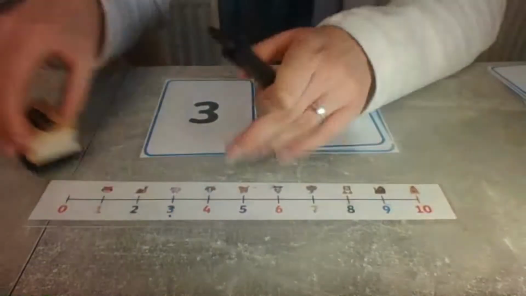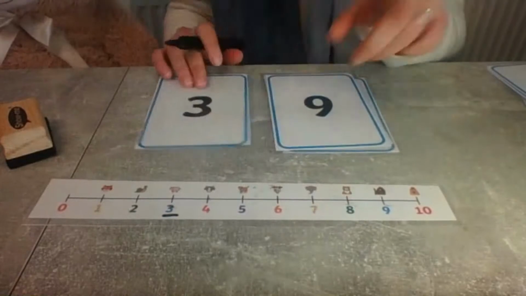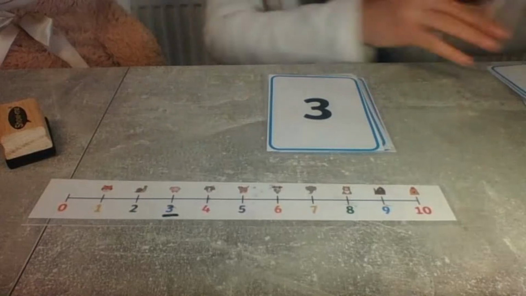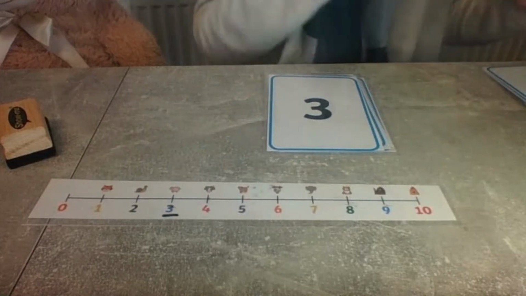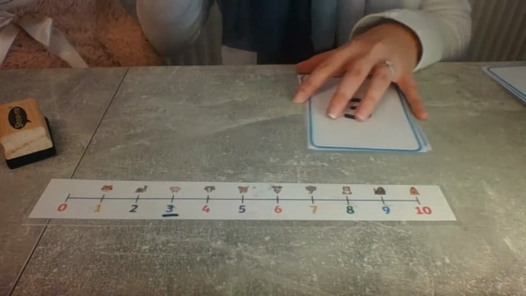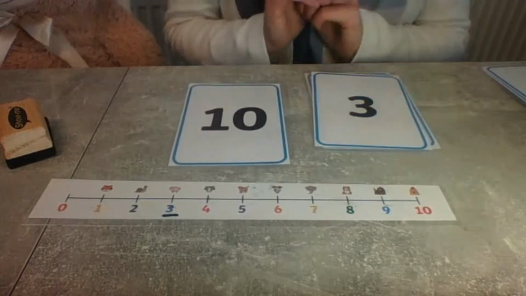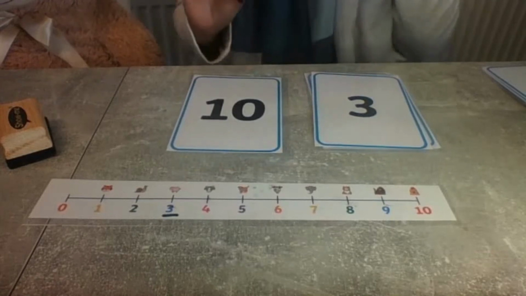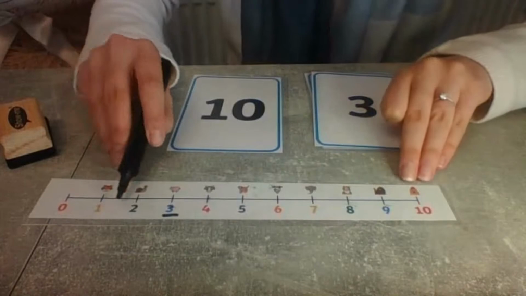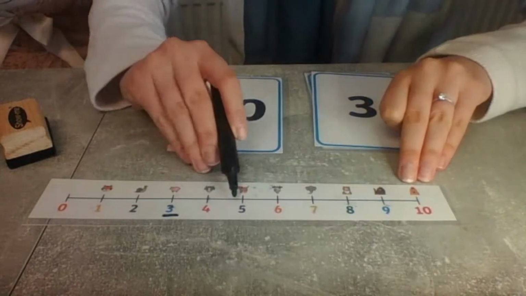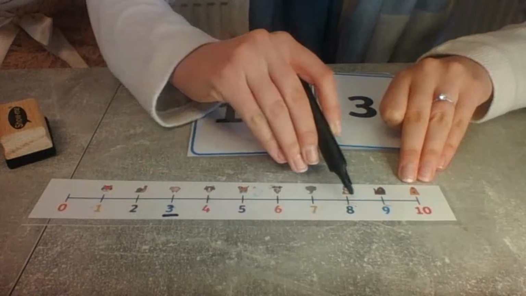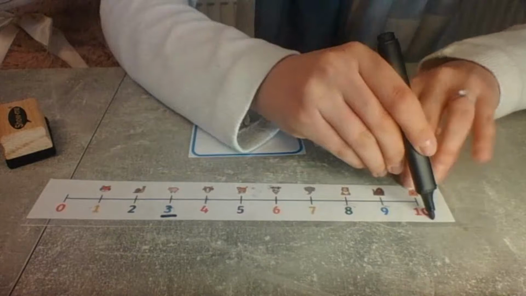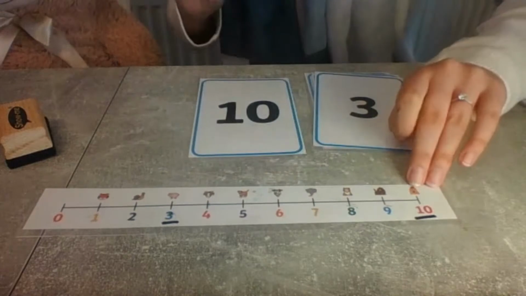Great job. We are going to try one more just to check that you understand the difference between bigger and smaller. Let's try this big number. Let's have a look. What number is this? 10. Fantastic. Where is number 10? Can you say stop when I get to number 10? Excellent. A 1 and a 0 makes the number 10.